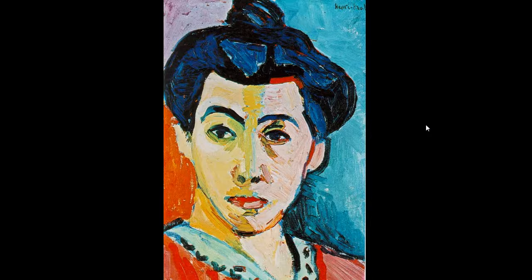So here's another one. This one's by Matisse, and we have a lot of color in this particular image, but the figure doesn't necessarily look happy. So color is coming into play in a different way.